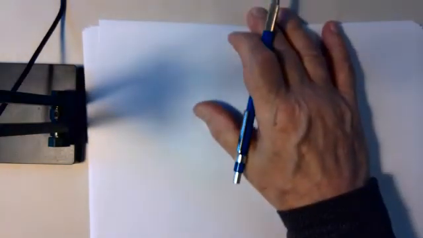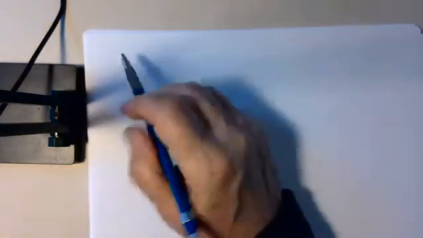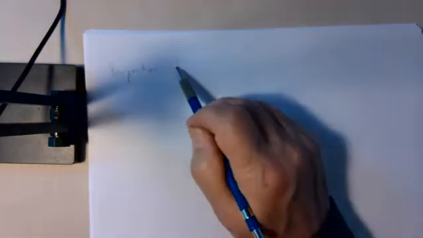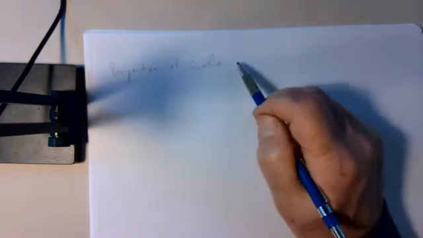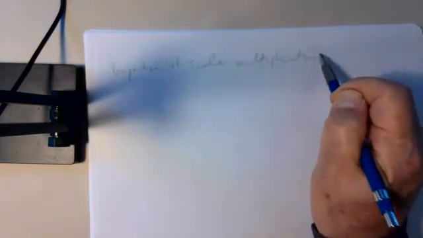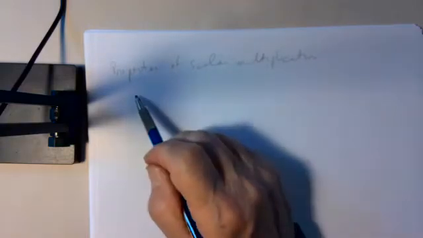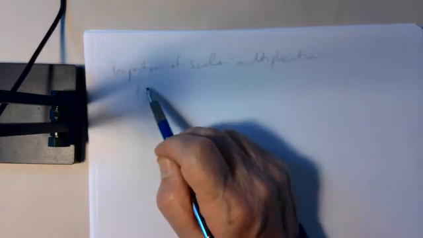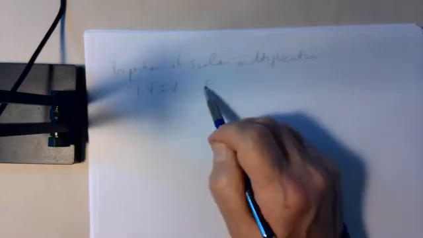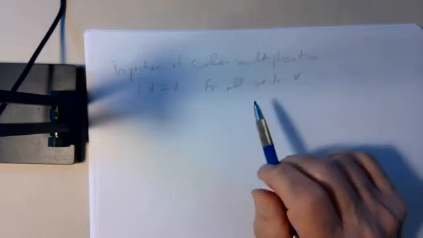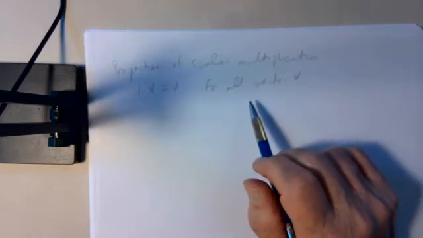And scalar multiplication has certain properties. So what are some properties of scalar multiplication? First of all, the number 1 is in every field. 1 times v equals v for all vectors v.